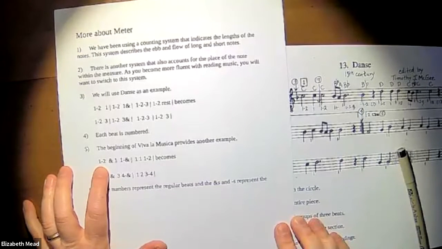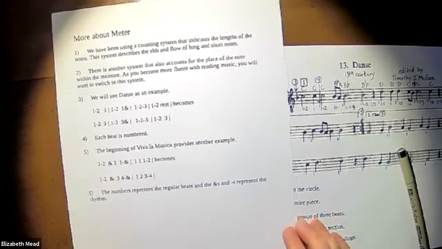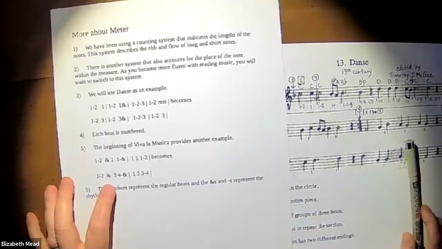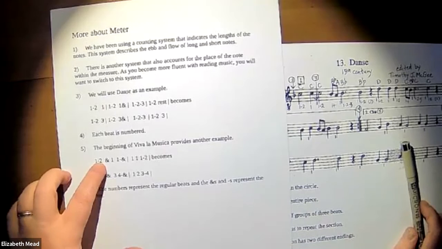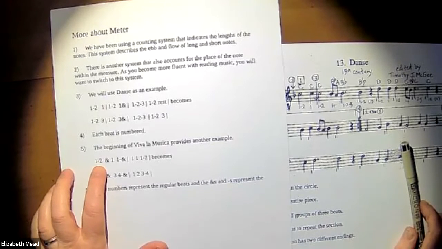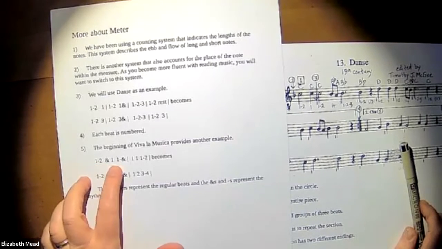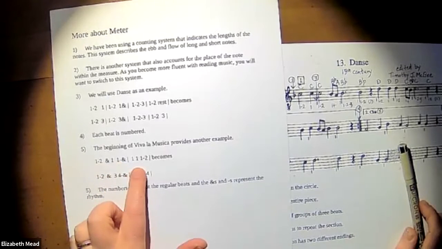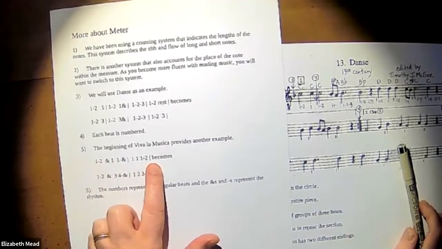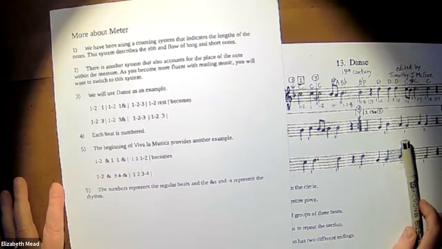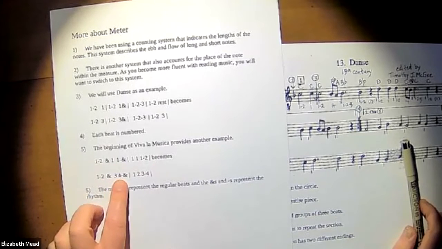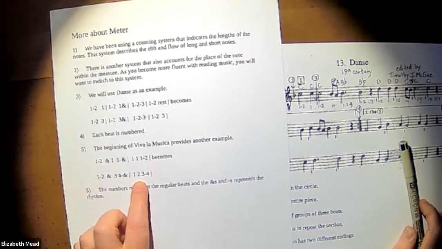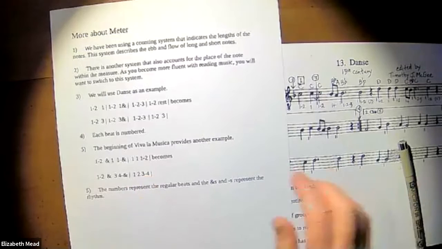1, 2. Oh, right. 1, 2, and 1, 1, and 1, 1, 1, 2. Becomes 1, 2, and 3, 4, and 1, 2, 3, 4.